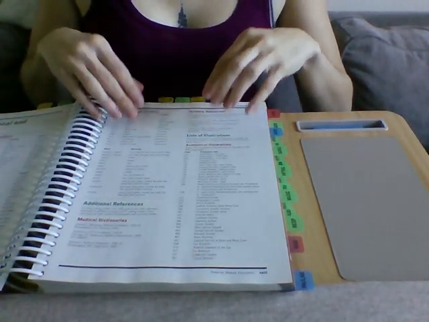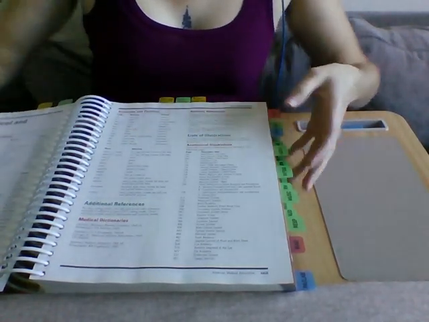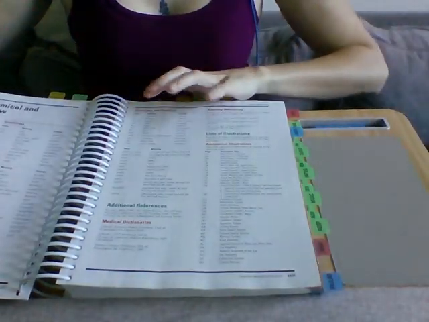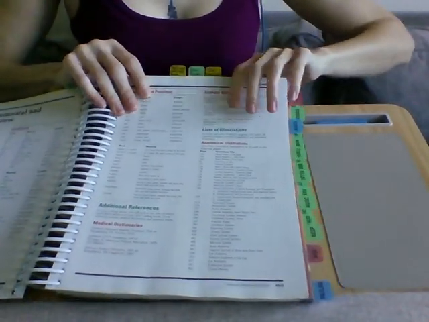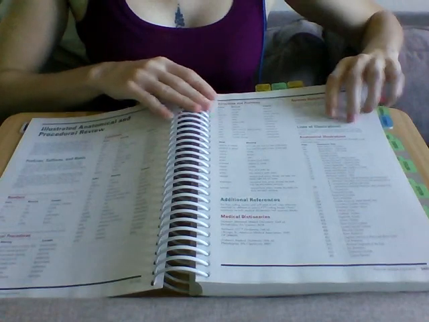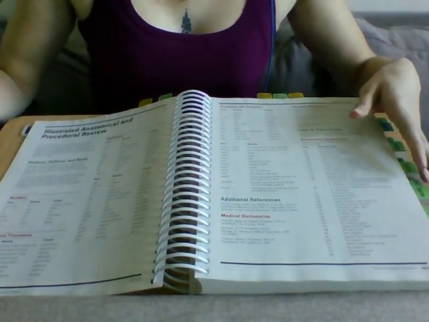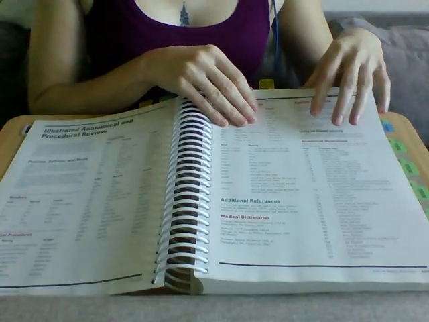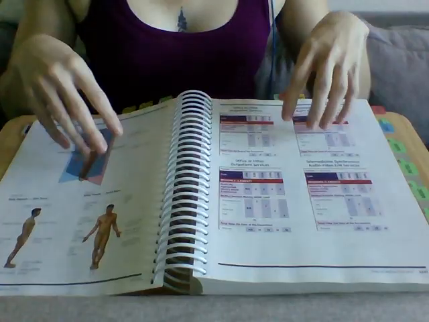Third one, I marked the prefixes and the suffixes and roots, because those are big things you'll be dealing with, especially in the medical field. I still struggle with them, even having past experience in the medical field. Highly suggest that one. Next, I marked the body planes.